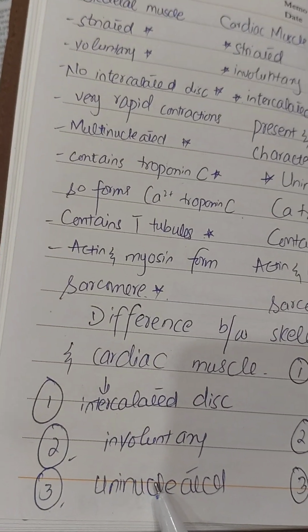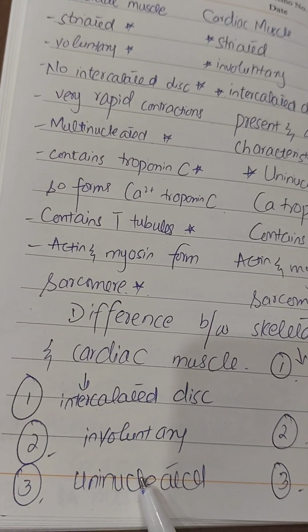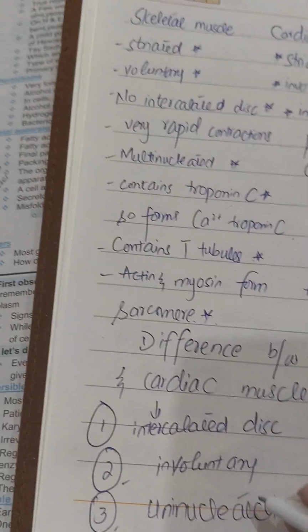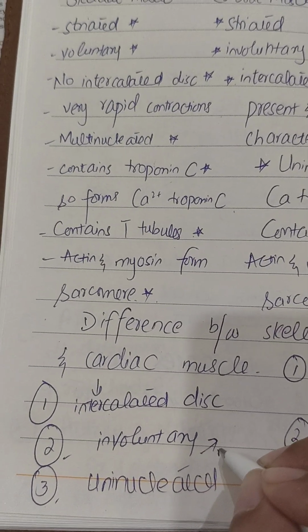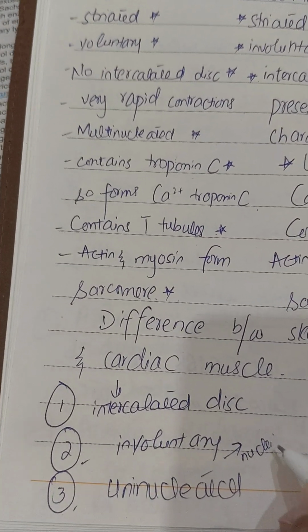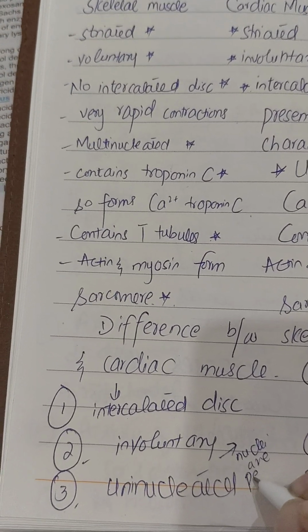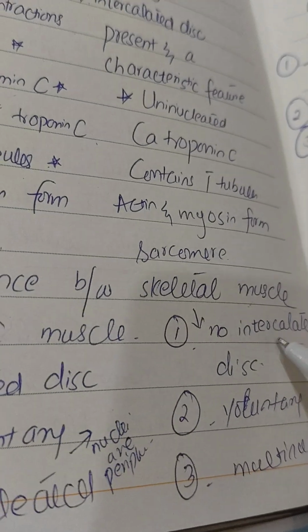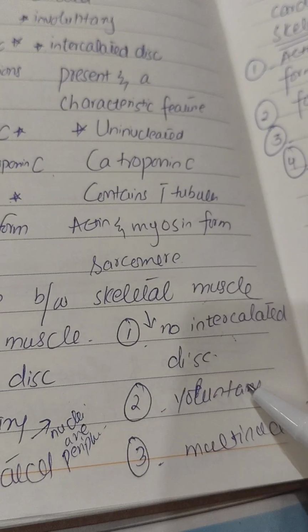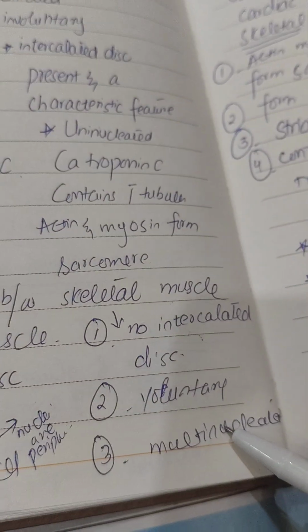Then the skeletal muscles are multinucleated. The nuclei are located peripherally. In the skeletal muscle, there is no intercalated disc. They are voluntary muscles. They are multinucleated.